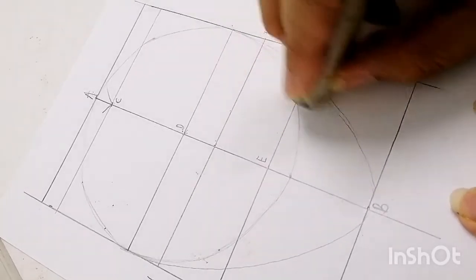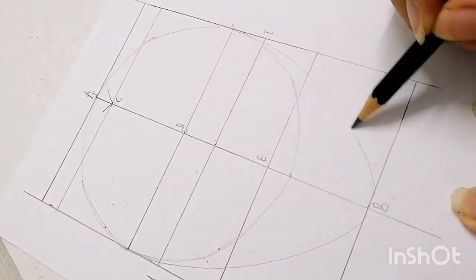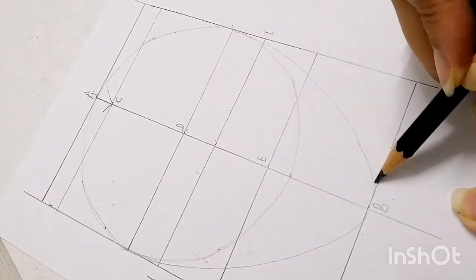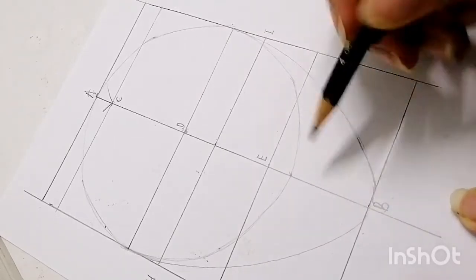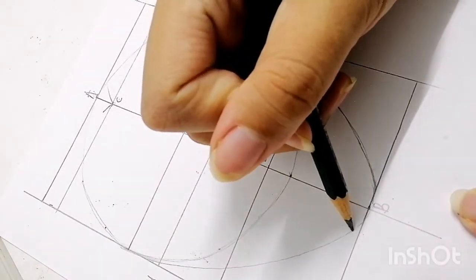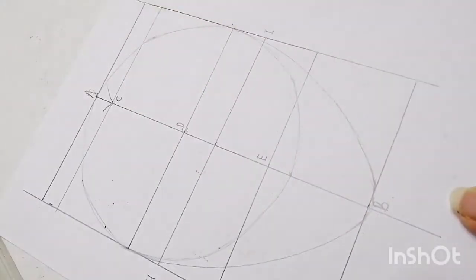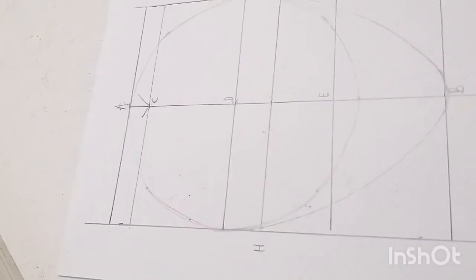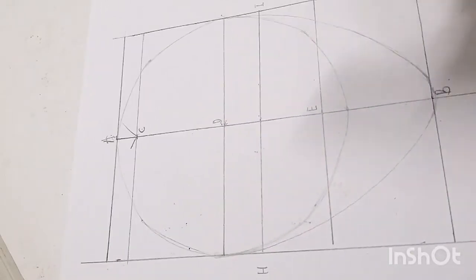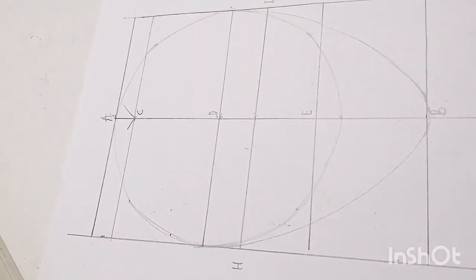See? Now it was balanced. So basically, do the soft curves. Alright, then now we can get into the details of drawing the eye.